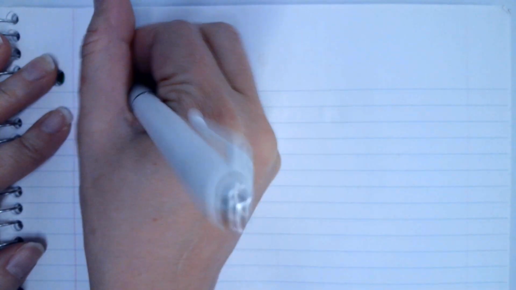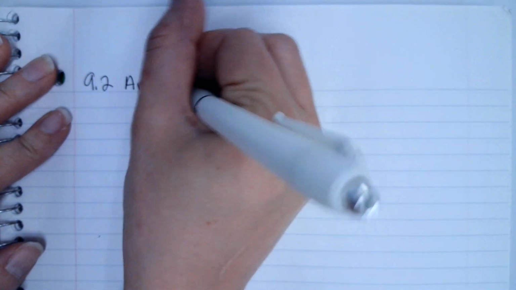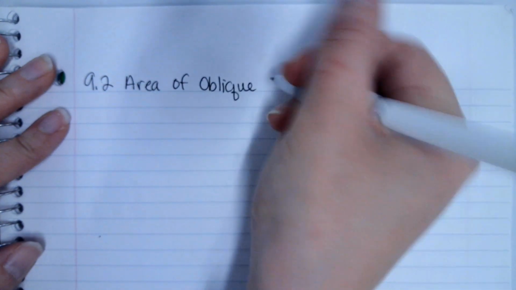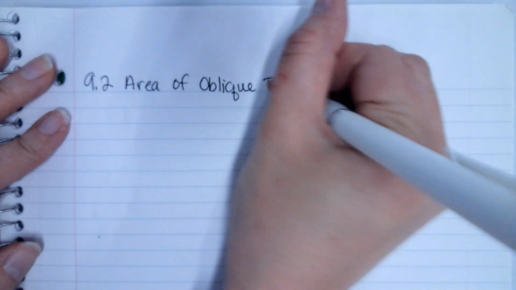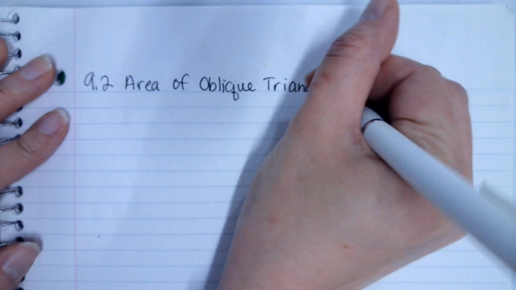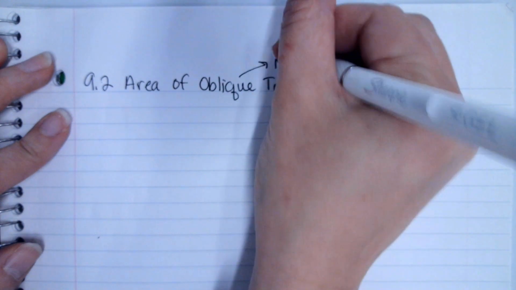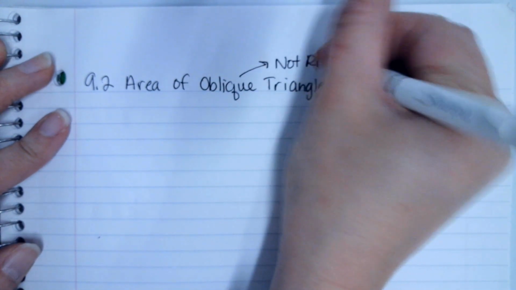Okay, in this video I'm going to go over 9.2, which is area of oblique triangles, which is kind of weird. We might not know that word. Area of oblique triangles. So oblique is just a fancy word meaning not right. So it's not a right triangle.